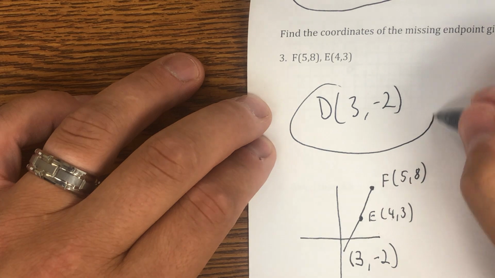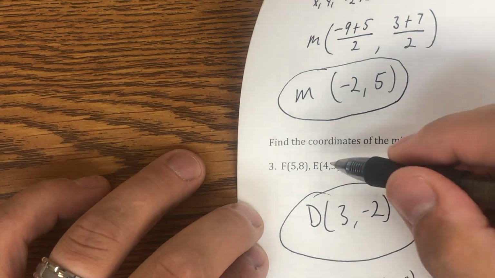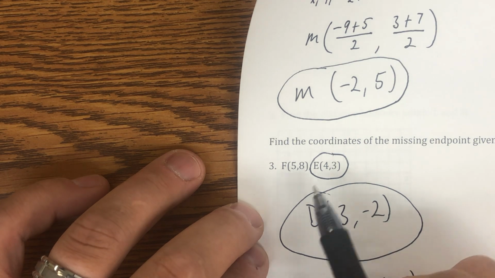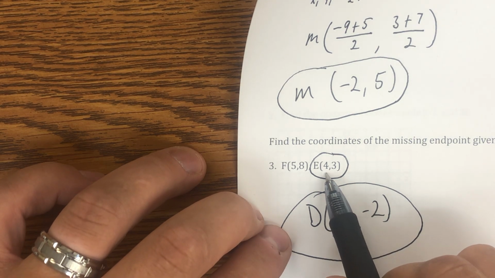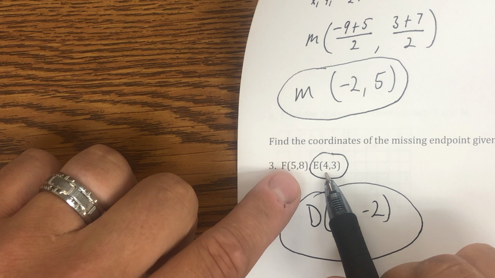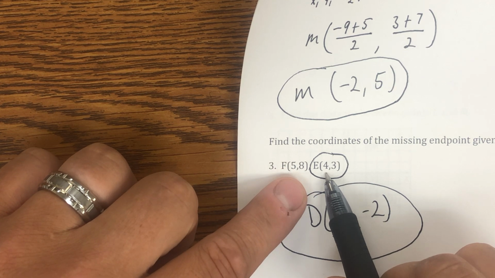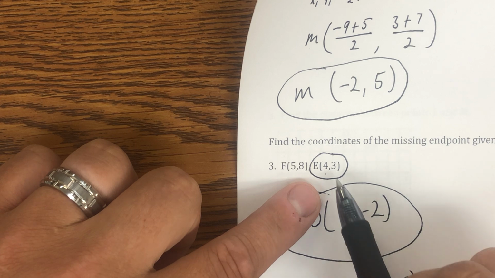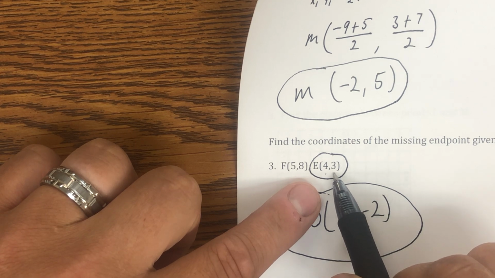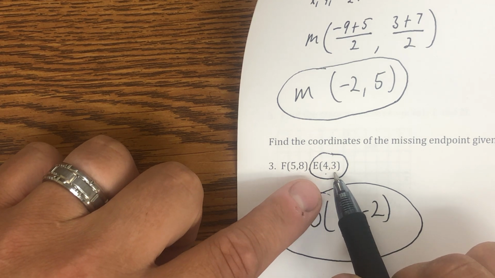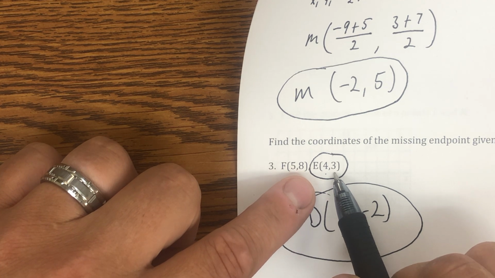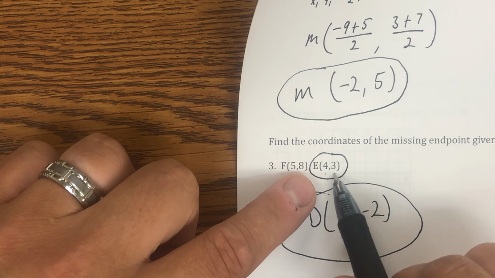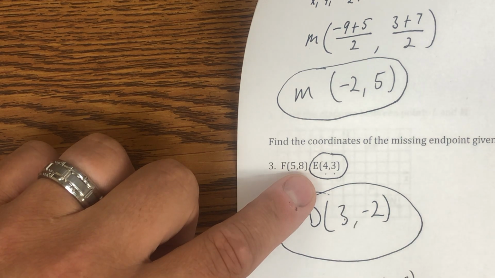Now without the graph, you can do it without the graph as well. I'm going to circle my midpoint. Okay, that's where I know I'm at. When I look at the x value, the midpoint's at 4, the other one's at 5, so that's 1 bigger. I need to be 1 less than 4, which is 3. When I look at the y values, the midpoint's at 3. The endpoint that I'm given is 5 bigger. To go the other direction, I need to be 5 smaller. So 3 minus 5 is negative 2.